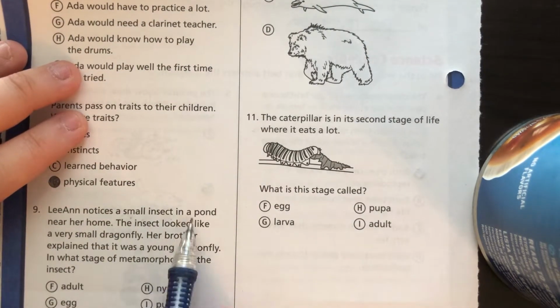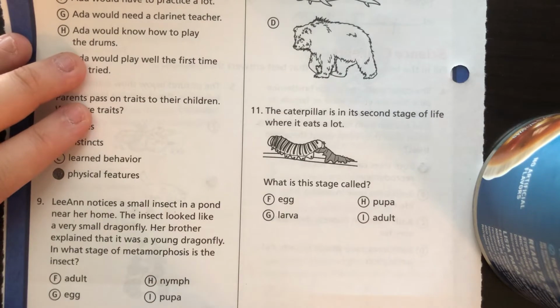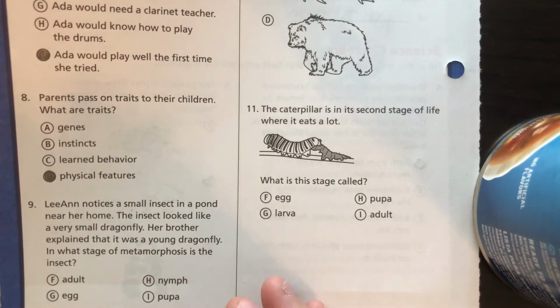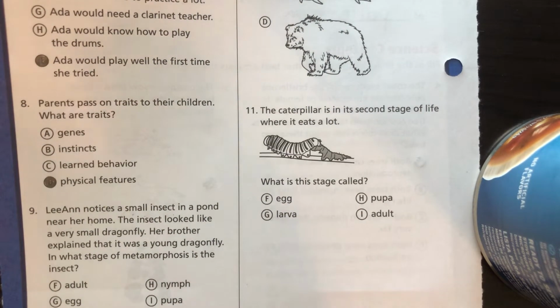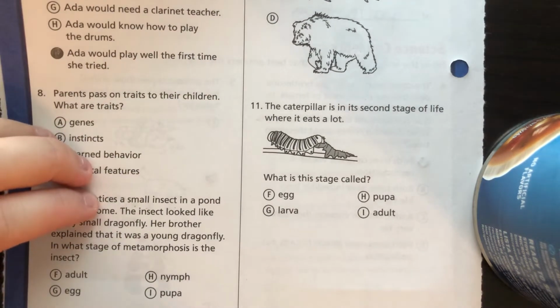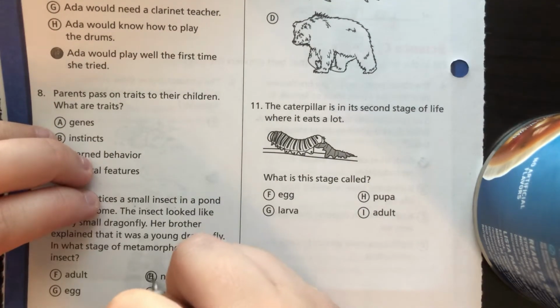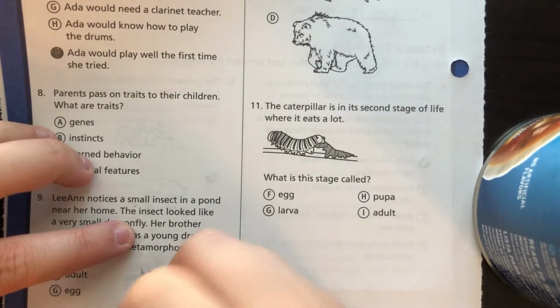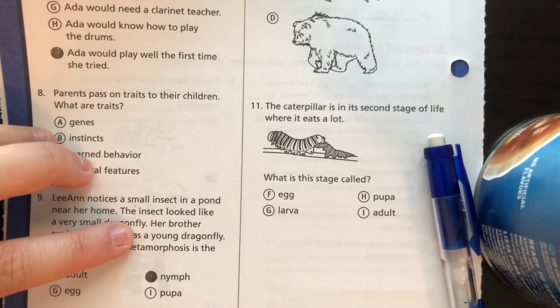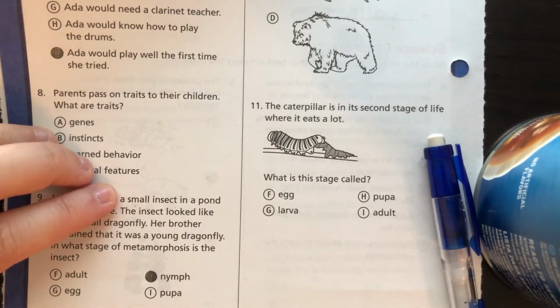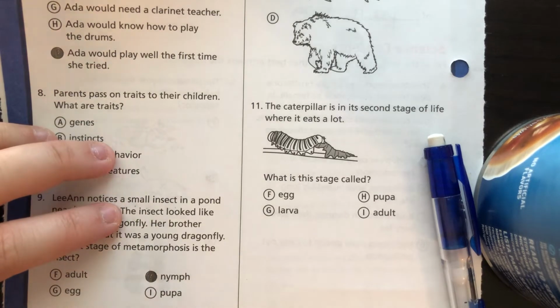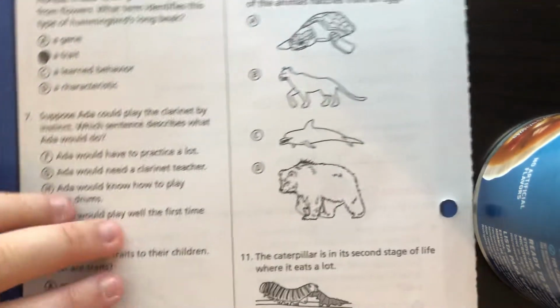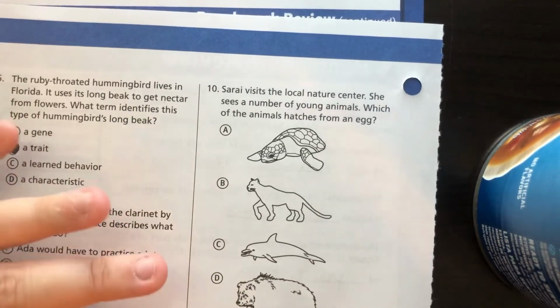Leanne notices a small insect in a pond near her home. The insect looked like a very small dragonfly. Her brother explained that it was a young dragonfly. In what stage of metamorphosis is this insect? This is a nymph. In incomplete metamorphosis, they don't go through a pupa stage. What they do is become a nymph, which is a smaller version of the adult. That's called a nymph stage.